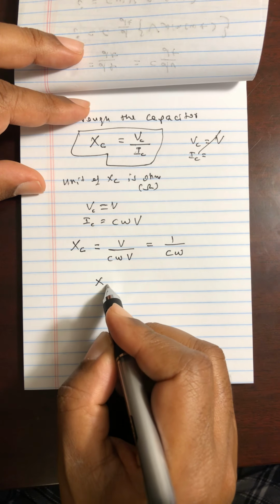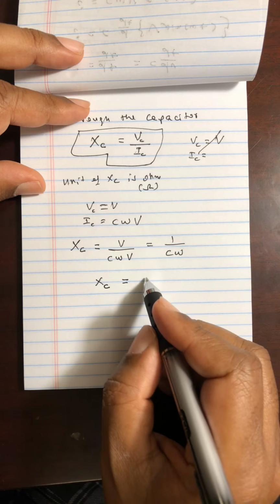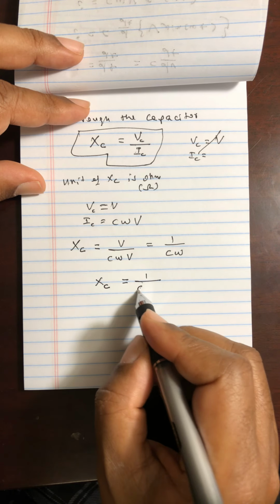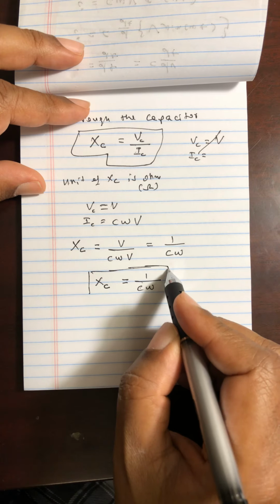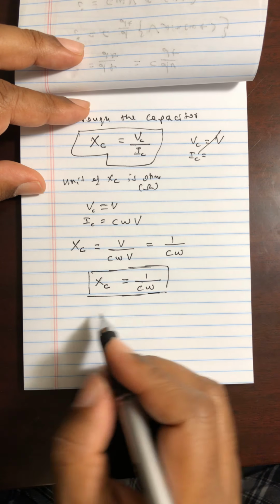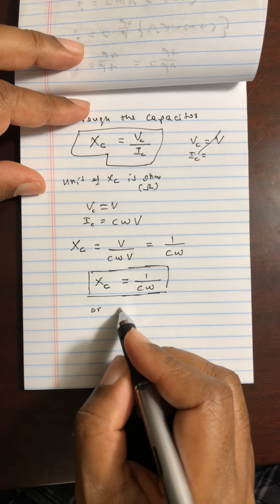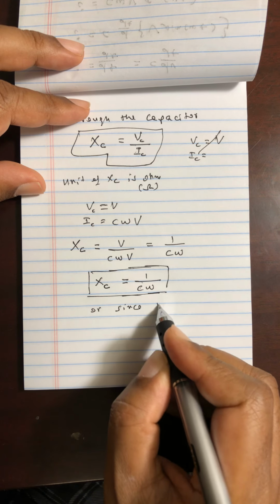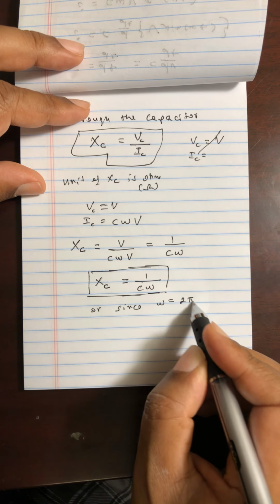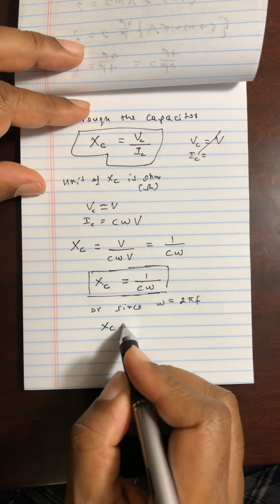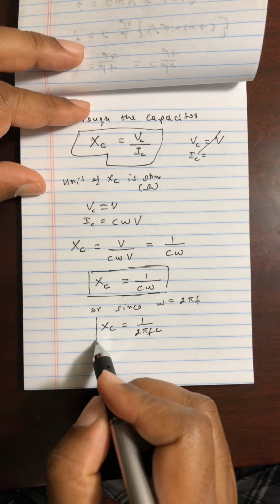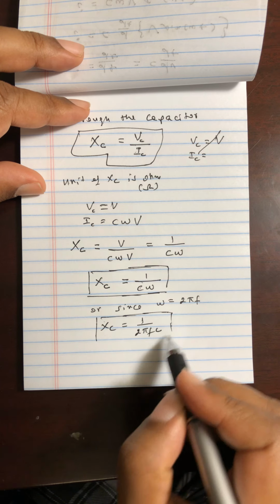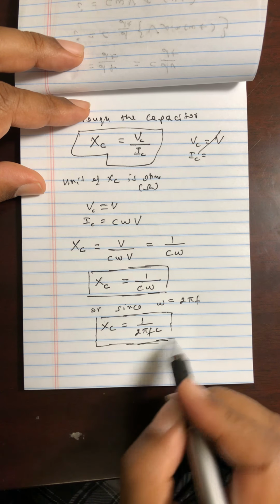So you see the capacitive reactance of a capacitor is inversely proportional to the frequency. Since omega is 2 pi f, you can also say XC equals 1 over 2 pi f C. This is basically the resistance of a capacitor.